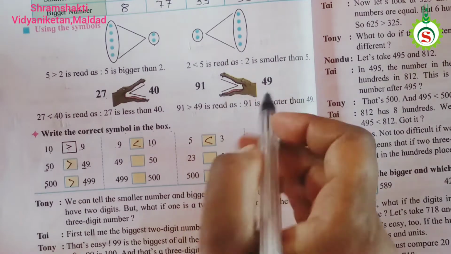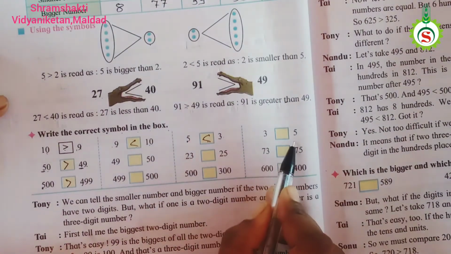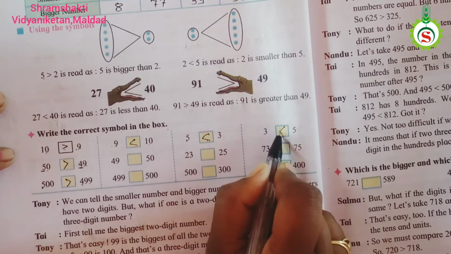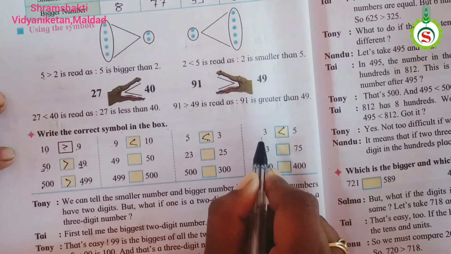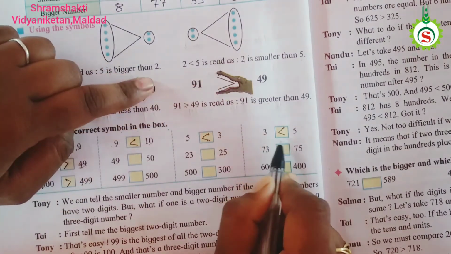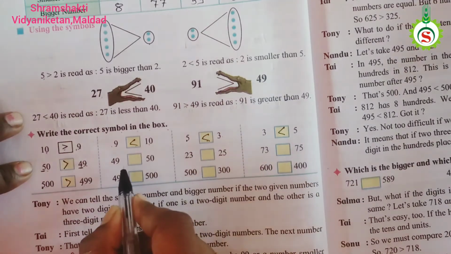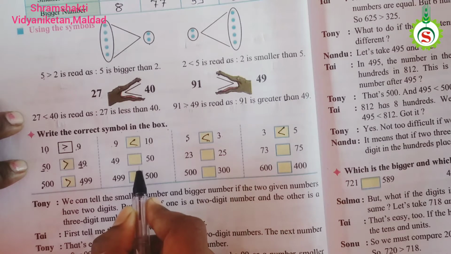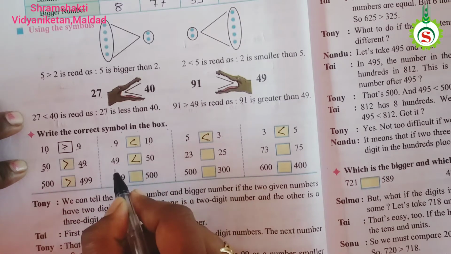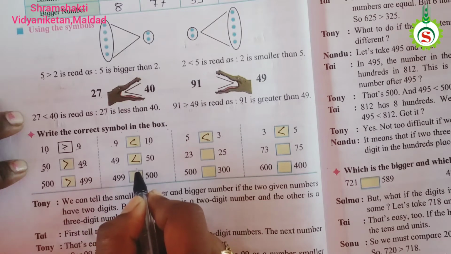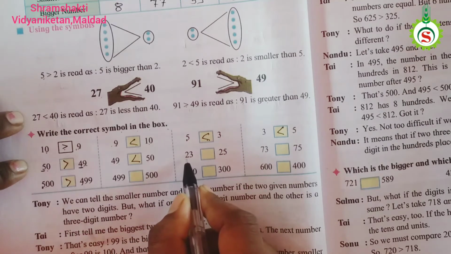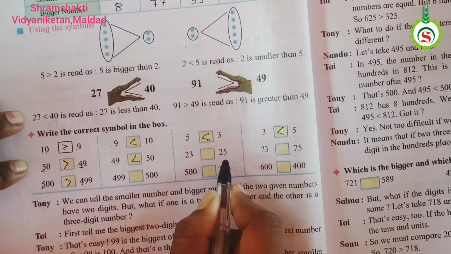See the next example. See here 3 and 5. Which is the bigger number? 5 is the bigger number. That's why 3 is smaller than 5. See the next example. 49, 50. Correct? Which is the greater number? 50 is the greater number. Means 49 is smaller than 50. Then see the next example. 23 and 25. Which is the greater number?